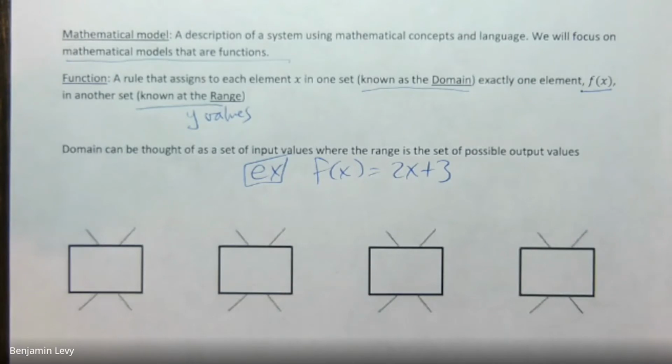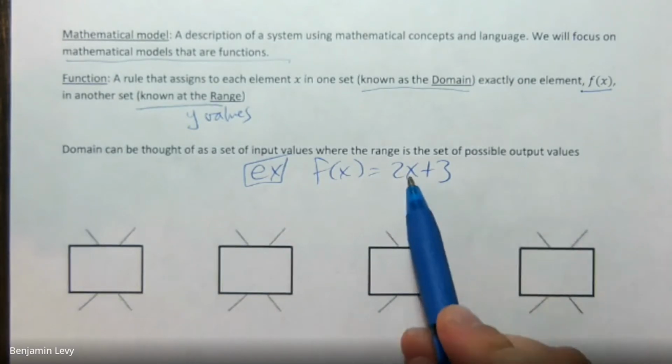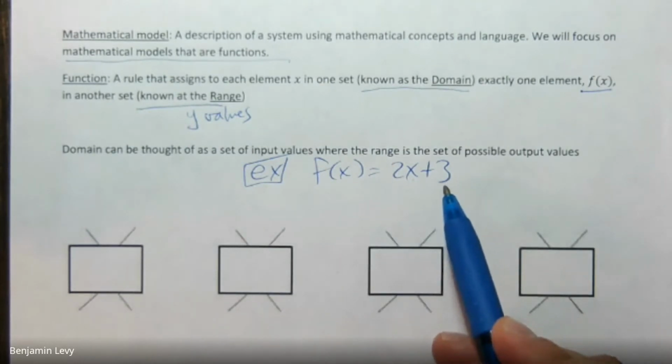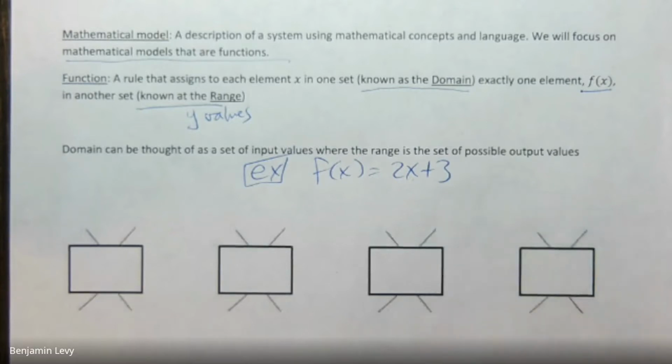This function is a straight line, right? When you plug an x into it, you multiply it by 2, and then you add 3 to that result, and then that becomes the output, right? And so you can certainly plug numbers or letters or anything you want into the function, right?